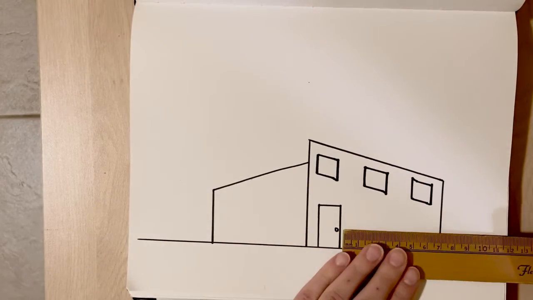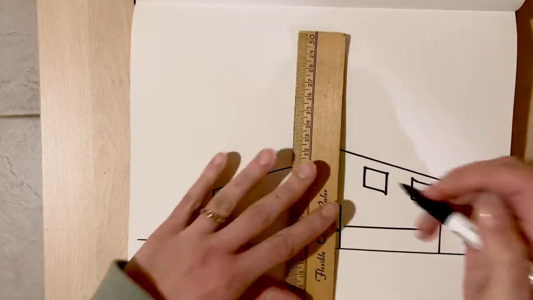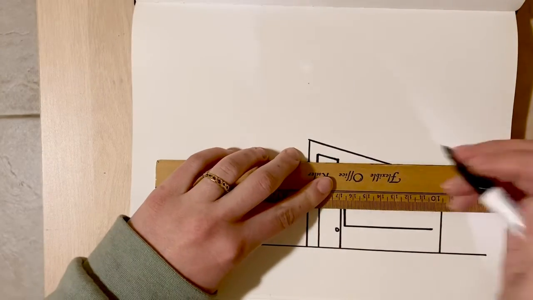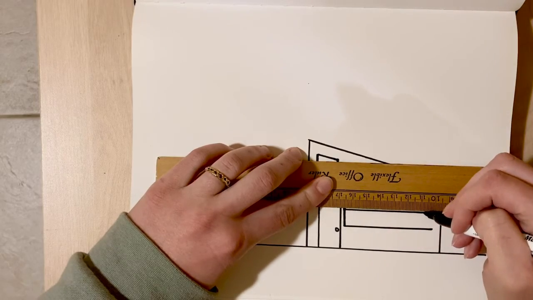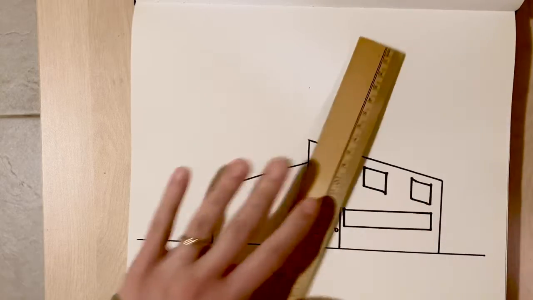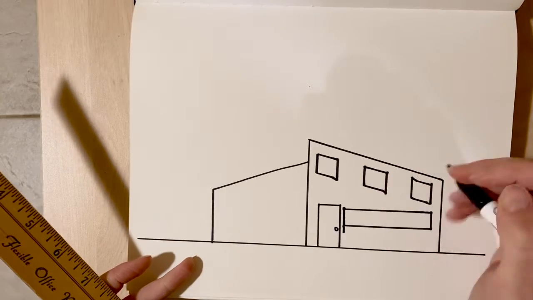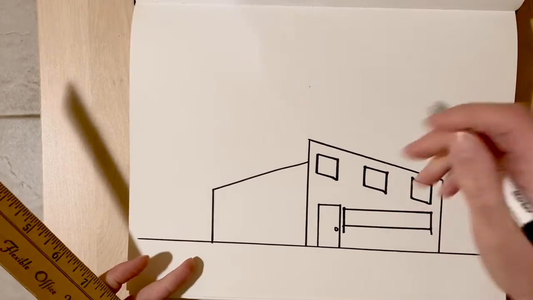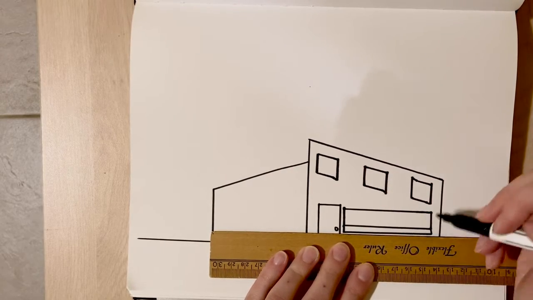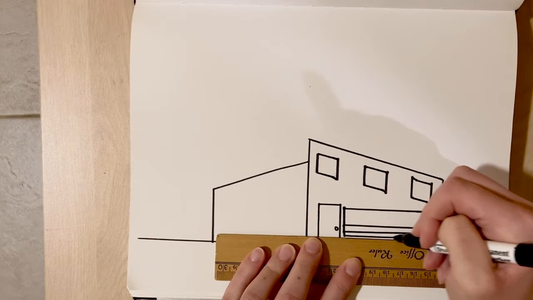Maybe I could have like a skinny window down here. Nice long skinny window. Ooh, maybe I could do a little, sometimes windows on the outside have a little flower bed where you could plant flowers. I think that would be a nice touch. And those are more little details, but that's okay. I could do that later.